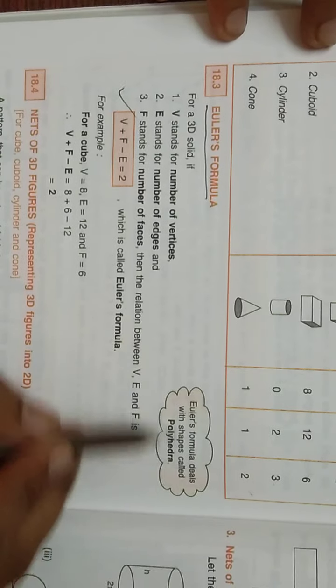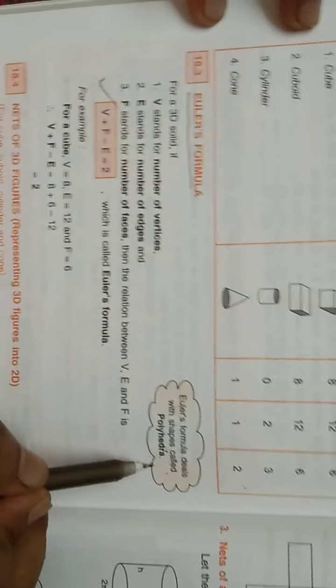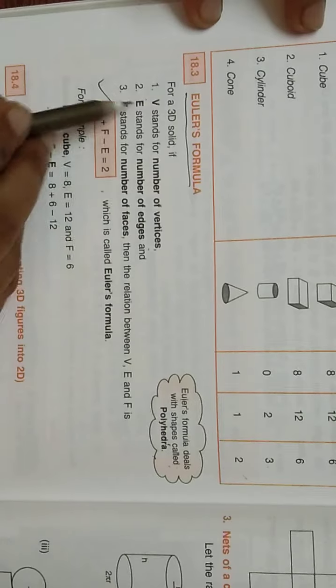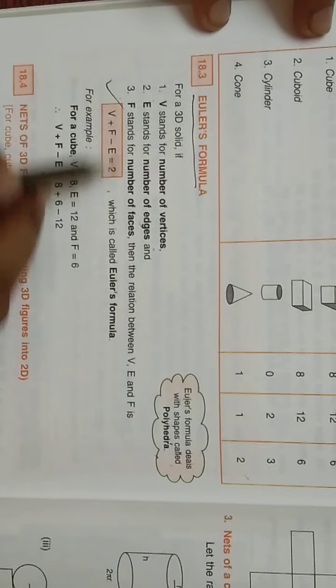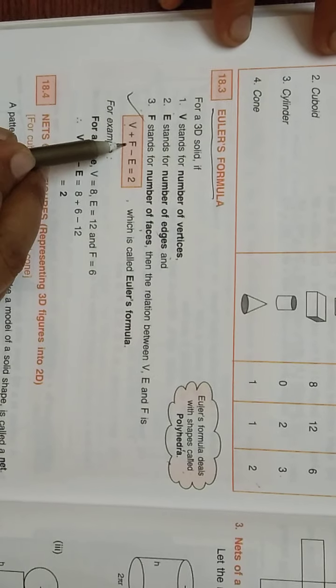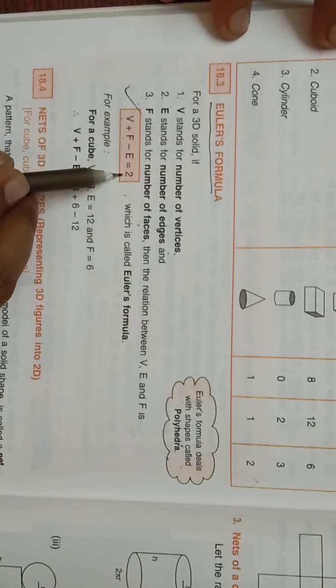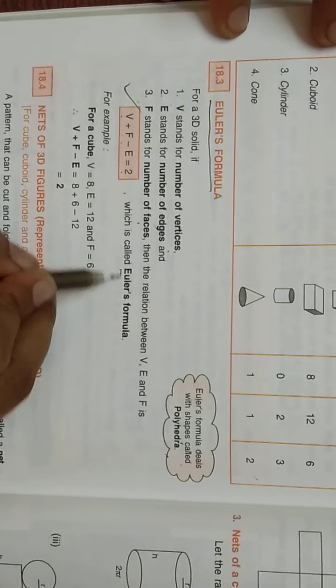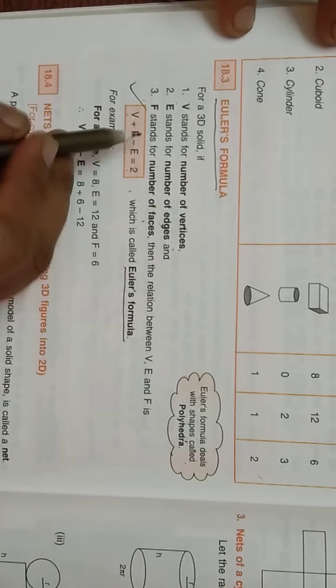The formula deals with the shapes called polyhedra. V represents vertices, E represents edges, and F represents faces. The relation between these is: vertices plus faces minus edges gives 2. This is known as Euler's formula. Using this formula, if any one of the terms is unknown, you can easily find it.